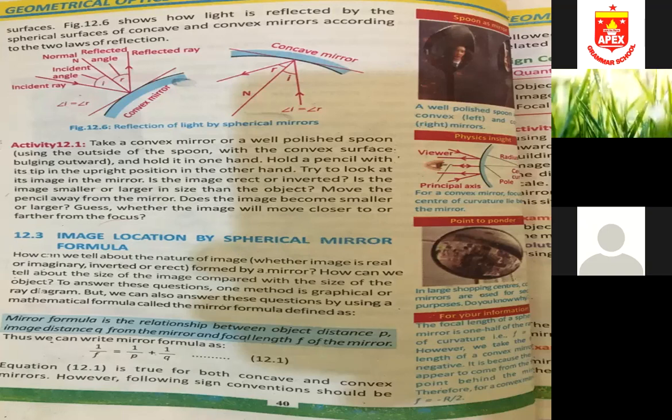Concave mirror and convex mirror are related with p, q, and f. We will discuss the relation between p, q, and f, and this formula: 1 over f is equal to 1 over p plus 1 over q. This is called the mirror formula.